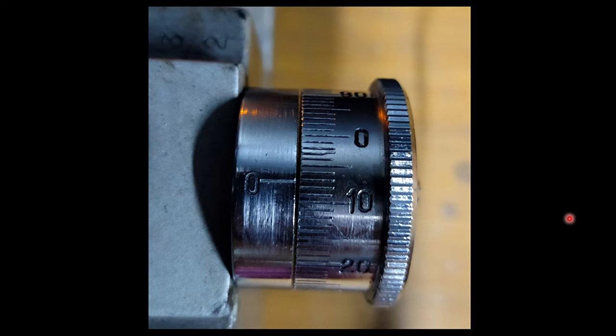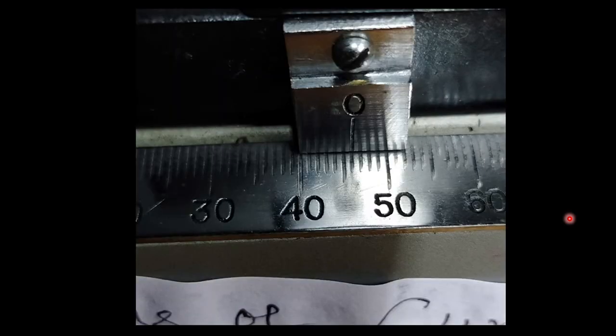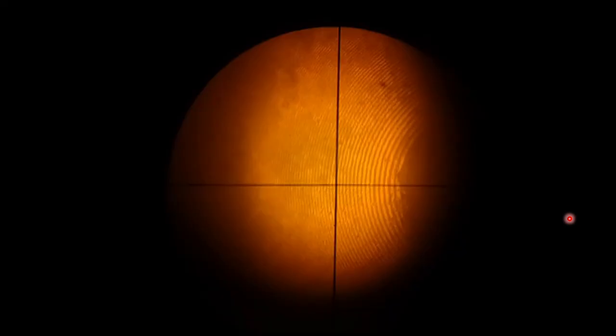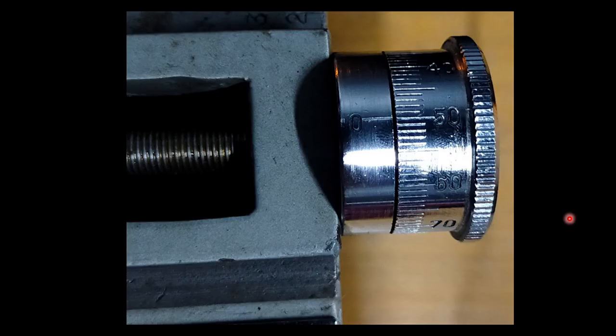Now we move it in the same direction and go to the edge of the 12th ring on the left, and the reading is main scale 46 and circular scale 27. Again we move in the same direction and reach the extreme left side of the 15th ring, where the reading is 46 in the main scale and 50 in the circular scale. So this reading is the reading of the 15th ring on the extreme left.